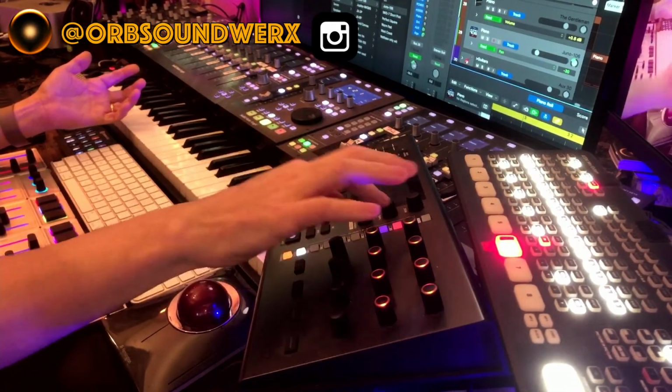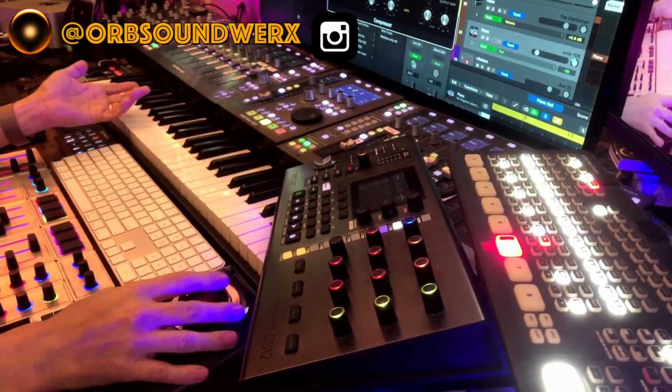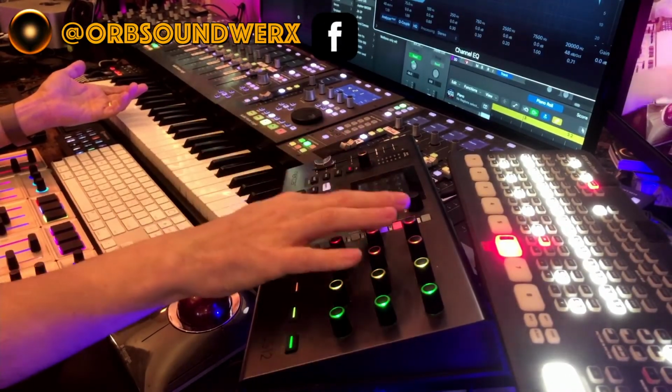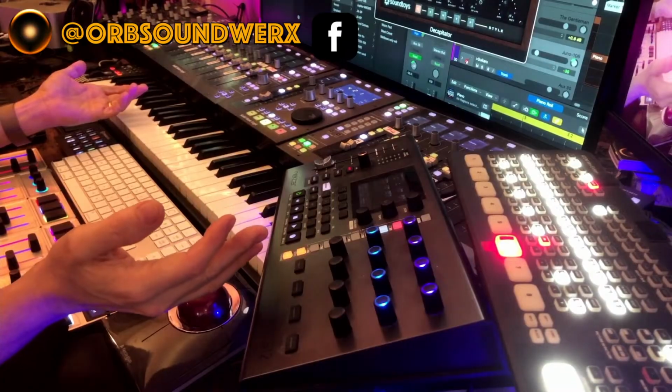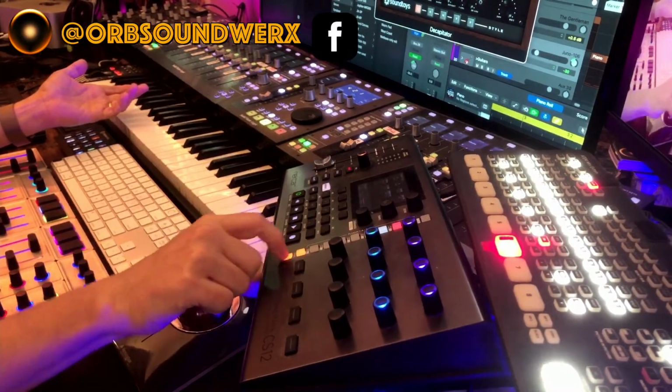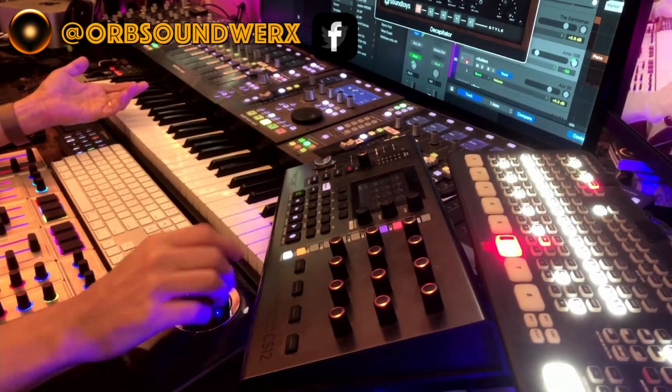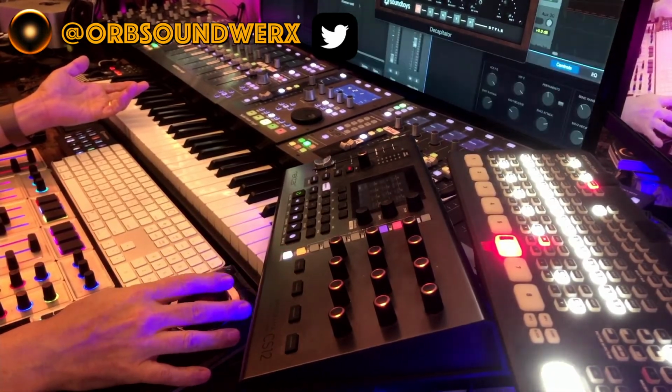And then boom, I need my compressor. And there it is, boom, my compressor open. I got to go to the EQ, there it is. Go to my Decapitator. Maybe I want to go back and tweak the synth. Then I've got all the smart controls here.